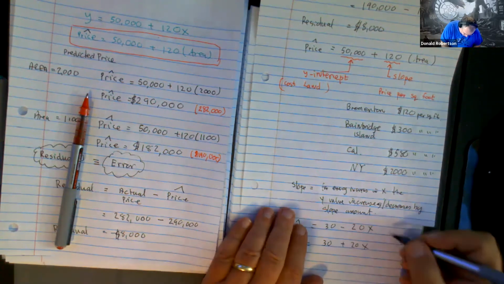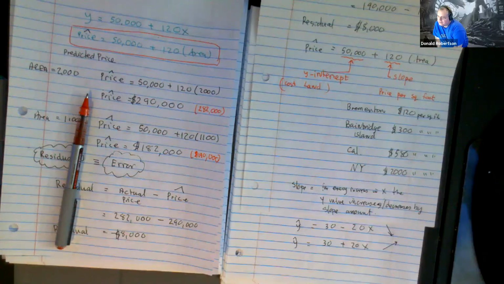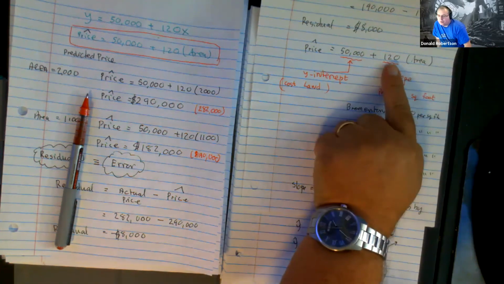Can you see that would be a downwards one and a positive one? So for every increase of 1 in the X, the Y value will increase or decrease by the slope amount. A positive slope means it would increase by that amount. If it's a negative slope, it would decrease by that amount. So in this question, for every 1 square foot, doesn't the price go up by $120?